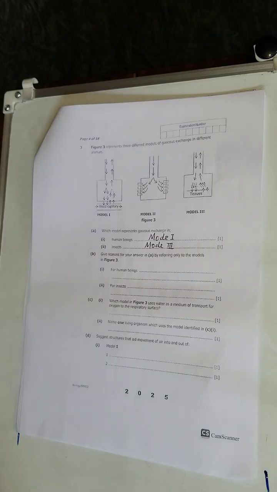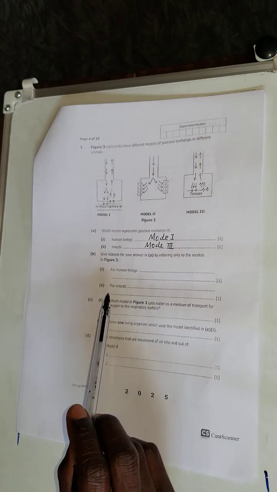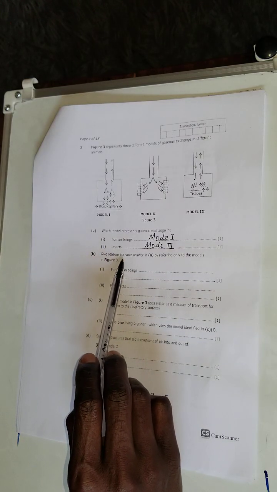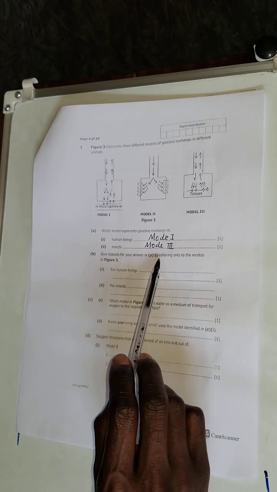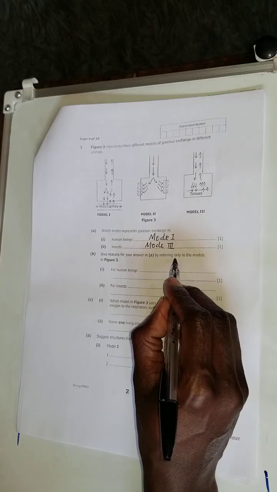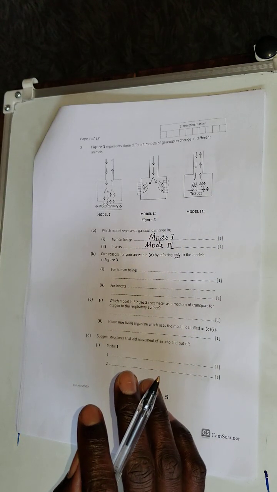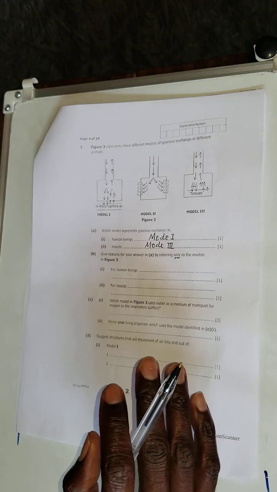Now what is the reason why we are saying so? The B part comes in and it says give reasons for your answer in A by referring only to the models in figure 3. So they just want you to refer only to the models that they have shown you.